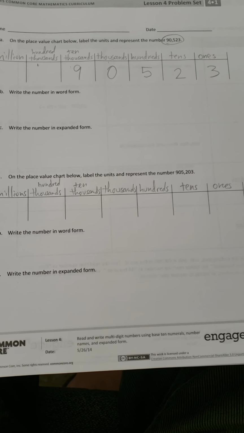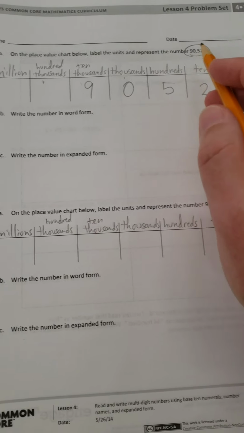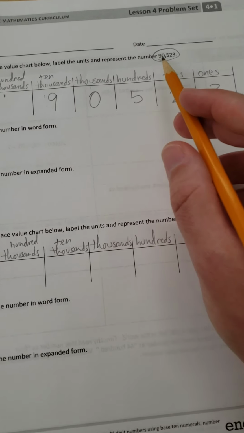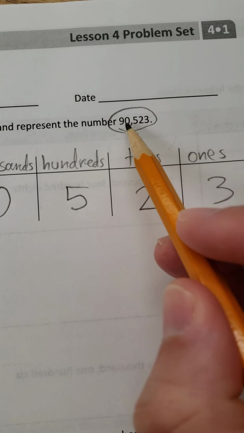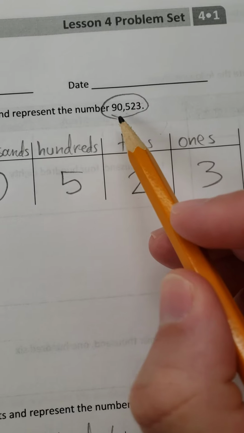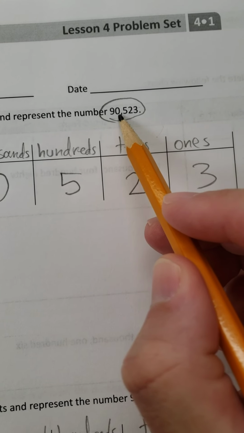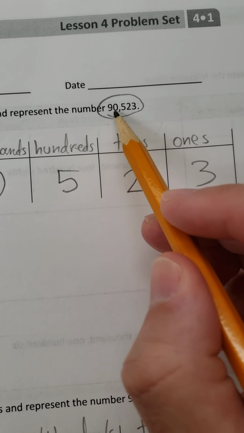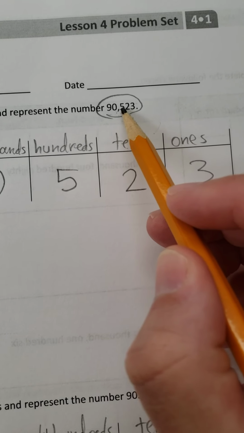Write the number in word form. So word form is exactly how you say the word. You write every word down you would say if you said this number. So remember, when you say this number, you say the number that's before the comma, 90. The comma says 1,000, 90,000, and then you just say the number after, 523.